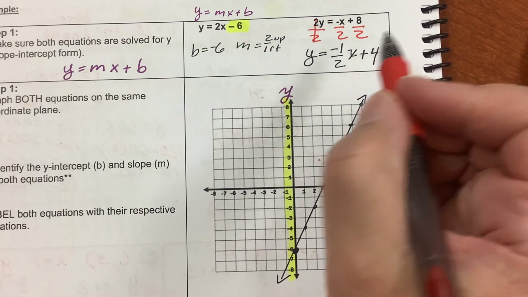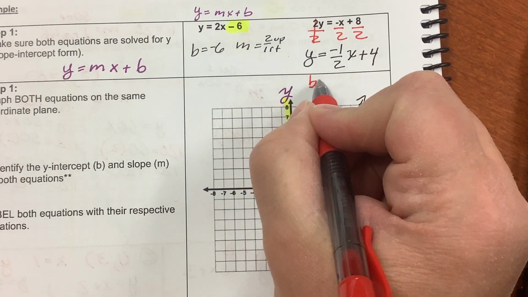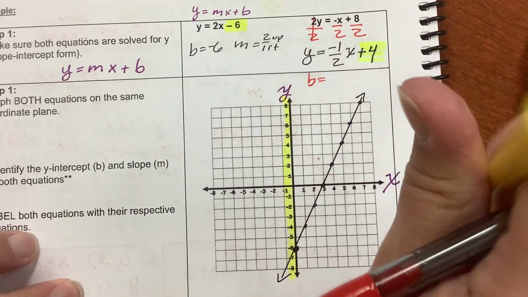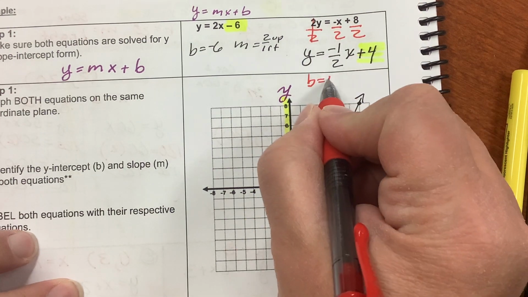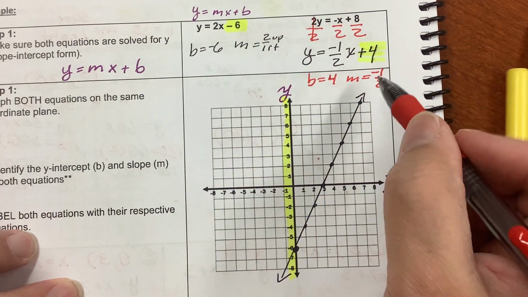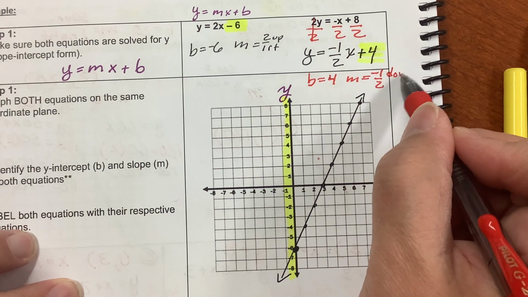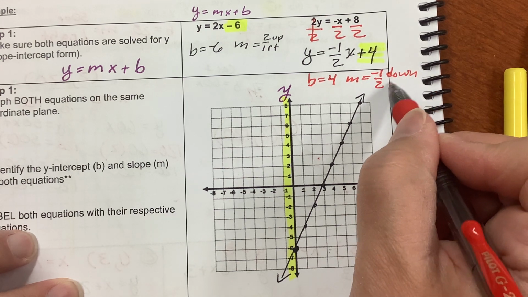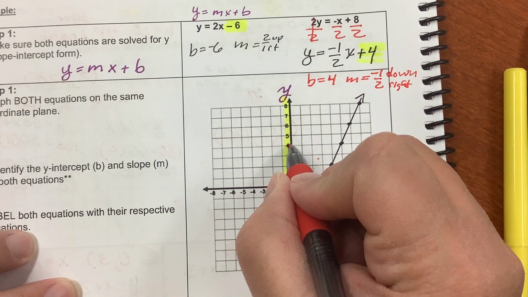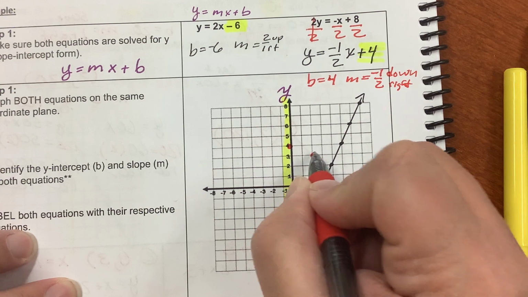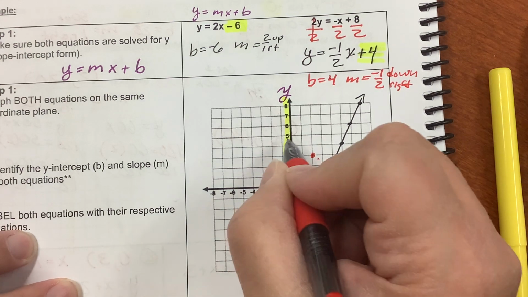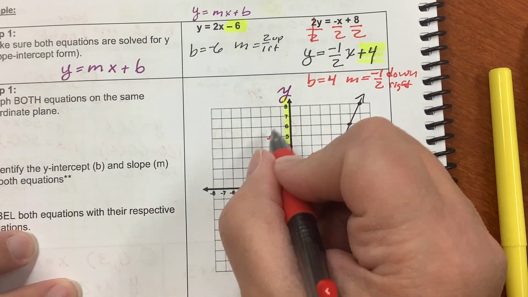So the next one, I'm going to begin at the back, and my b is now positive 4. So b is 4, and my slope m is negative 1 over 2. That means down, because it's negative, and 2 to the right. So starting at 4, I have to go down 1, 2 to the right. Down 1, 2 to the right. Well, I found my intersecting point, but I'm still going to make sure I go all the way across the graph.